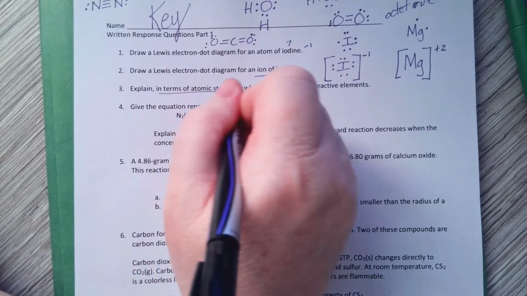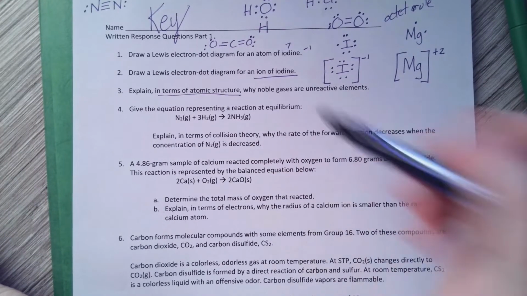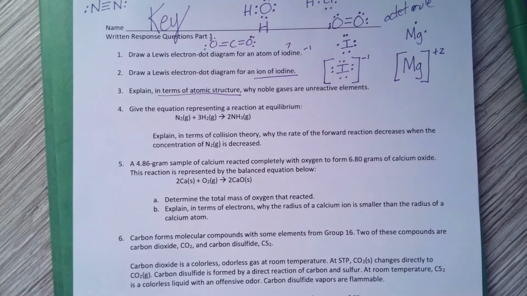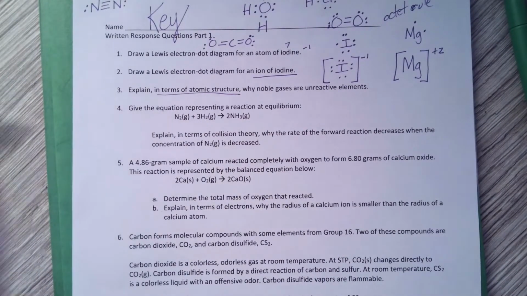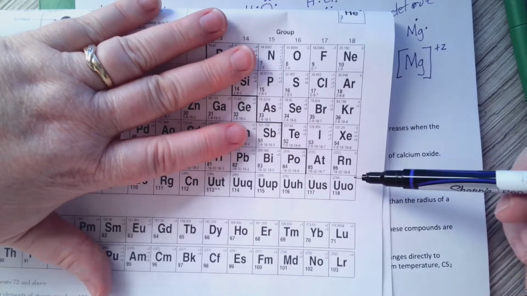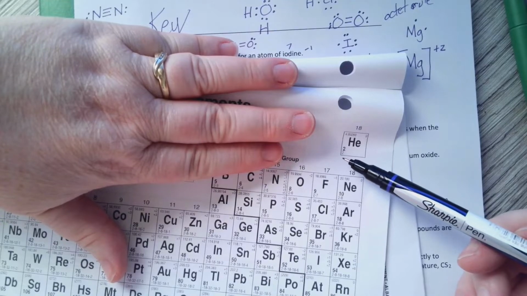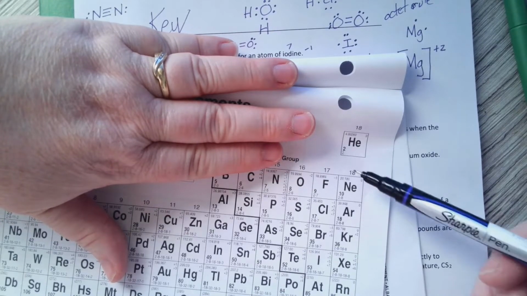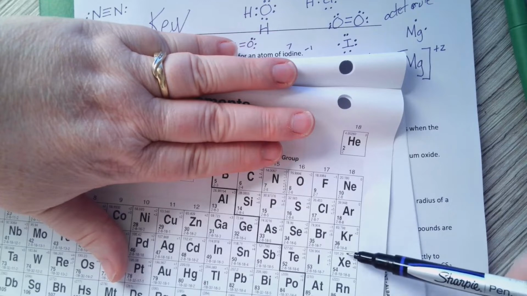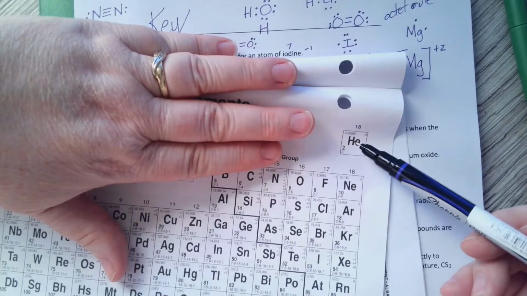In terms of atomic structure, why are noble gases unreactive elements? First I was like, gases? What the heck? Noble, that kind of makes a huge difference. So, oops on my reading that. So noble gases, notice they have how many valence electrons? 8. Exception, helium. Helium has 2 total. So elements are stable when they have 8 valence electrons or 2 total, like helium.